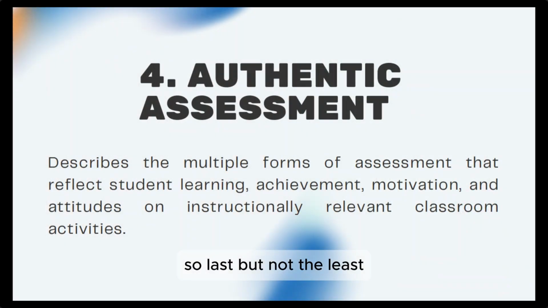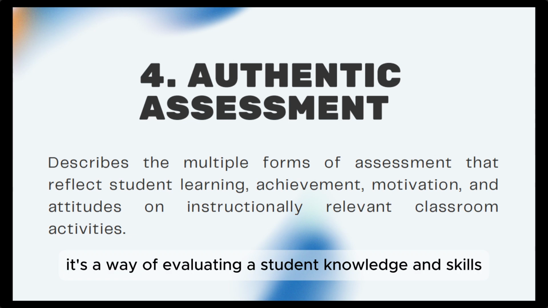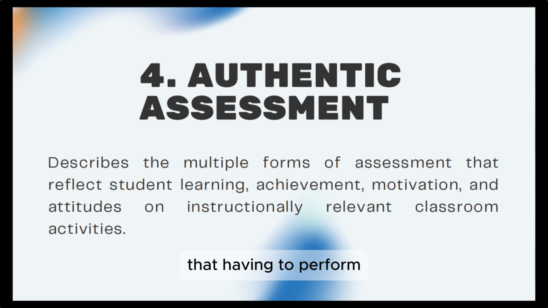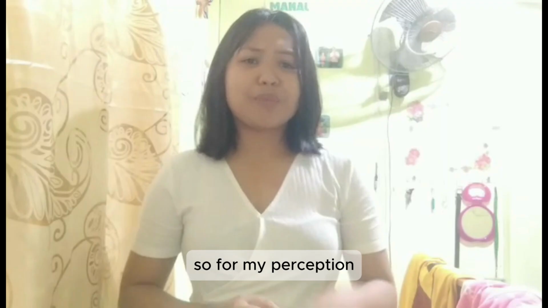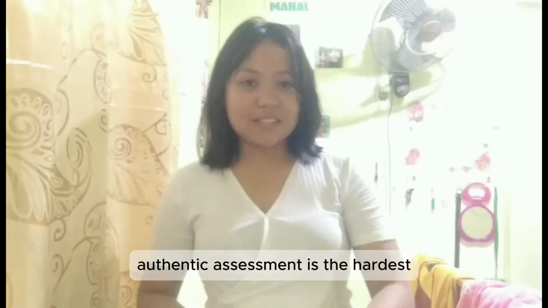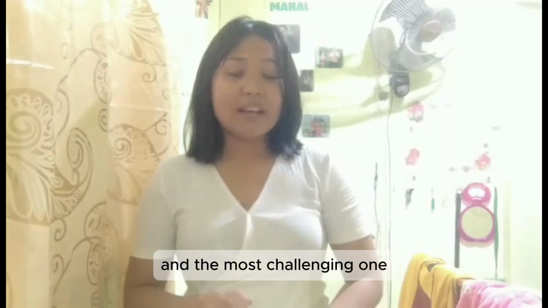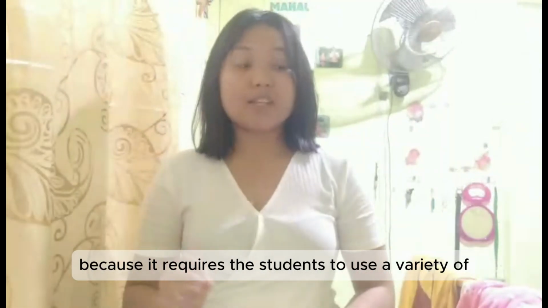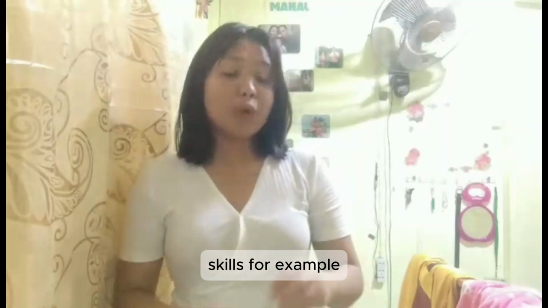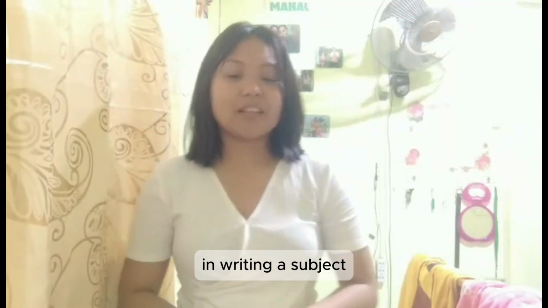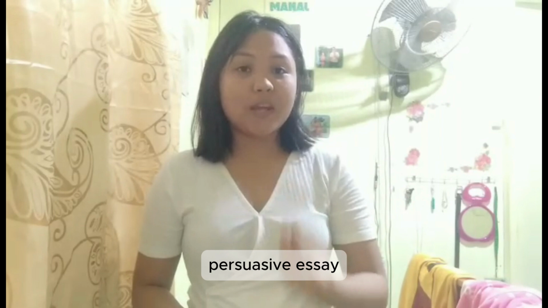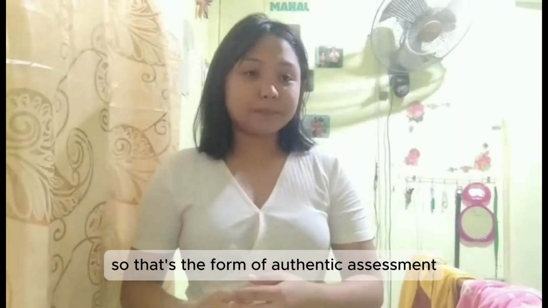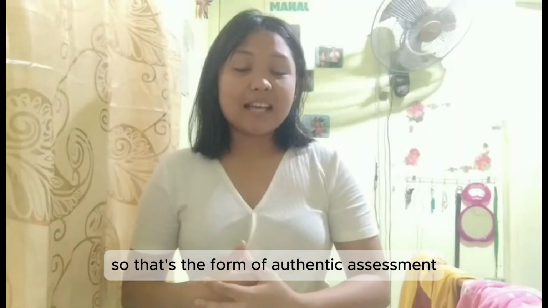So last but not the least, we have authentic assessment. So what is authentic assessment? It's a way of evaluating a student's knowledge and skills by having them perform tasks that closely resemble real-life situations. From my perception, authentic assessment is the hardest and the most challenging one because it requires the students to use a variety of skills. For example, in a writing subject, the professor asks you to write a persuasive essay. So that's a form of authentic assessment.